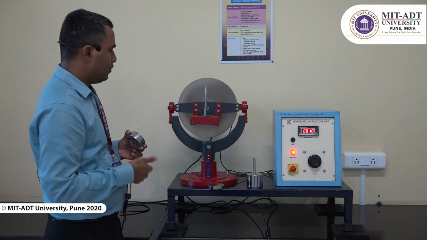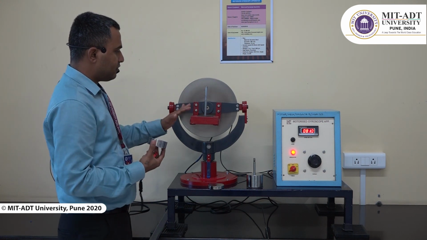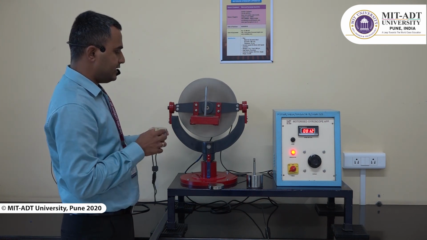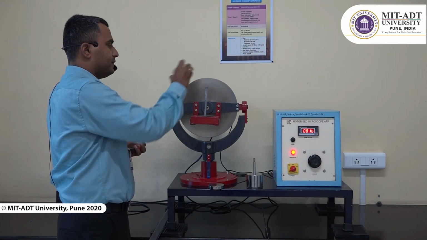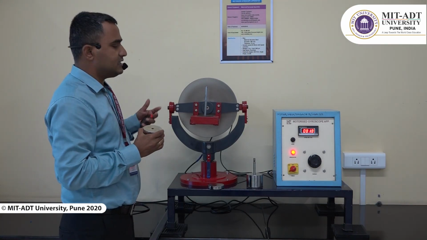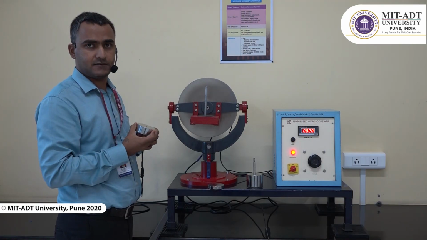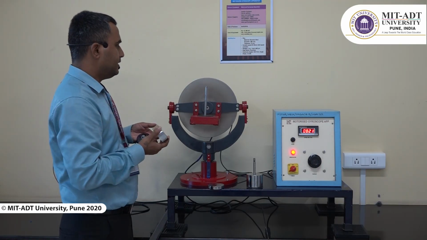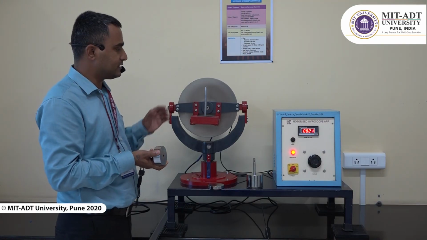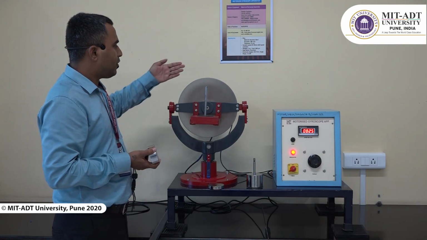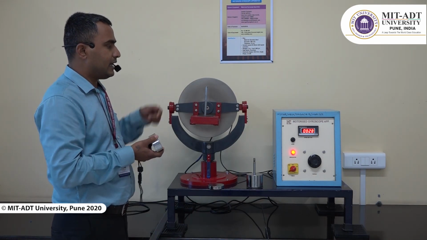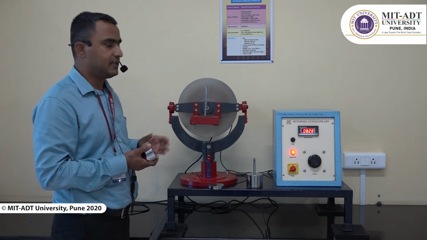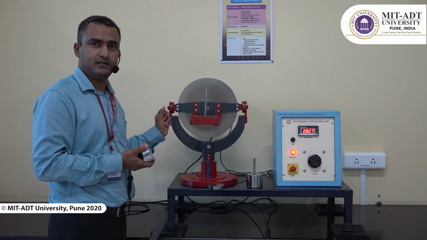Once we ensure that, we will keep this mass on this platform. At the same time, we need to know at how much distance we are keeping this 1 kg mass. As per the specifications of this experimental setup, we measure from the mid plane of the disk till the line of action of force of the mass, and that happens to be 200 millimeter in this case.